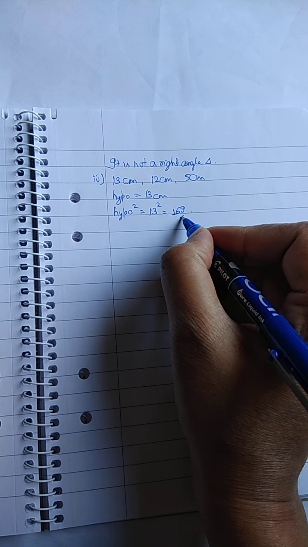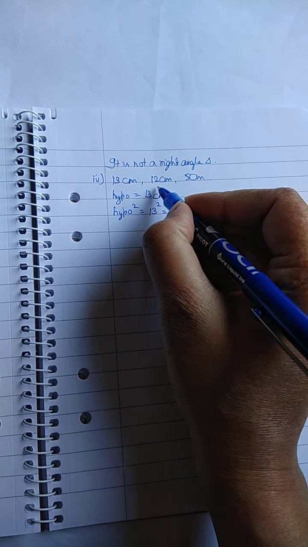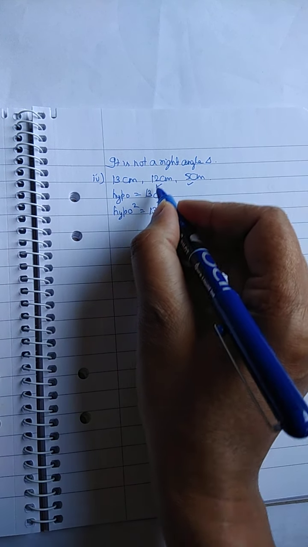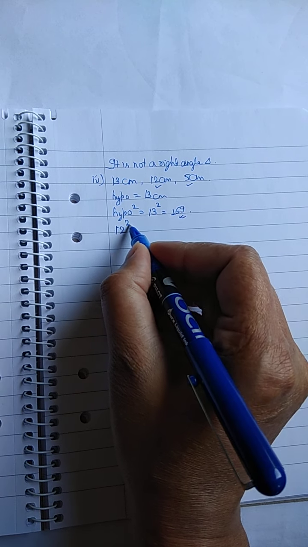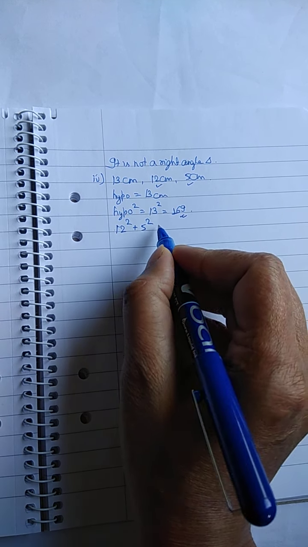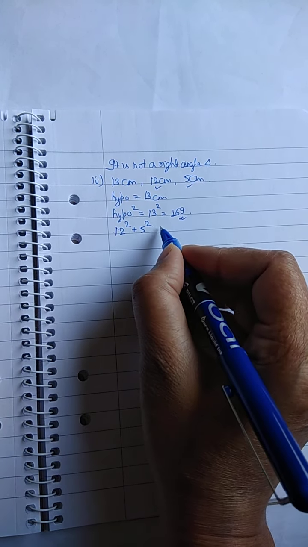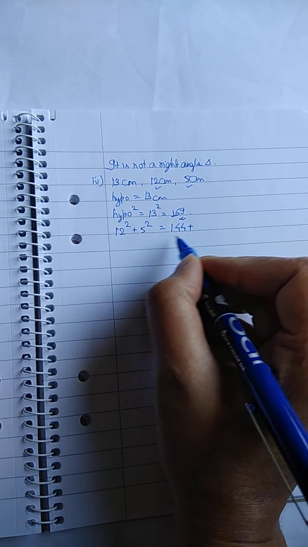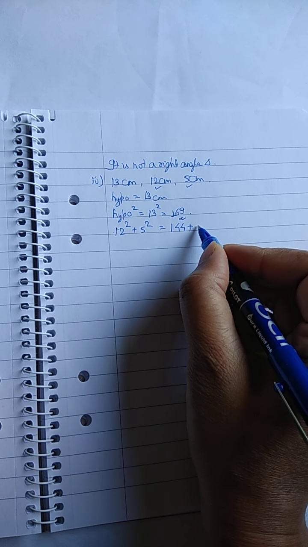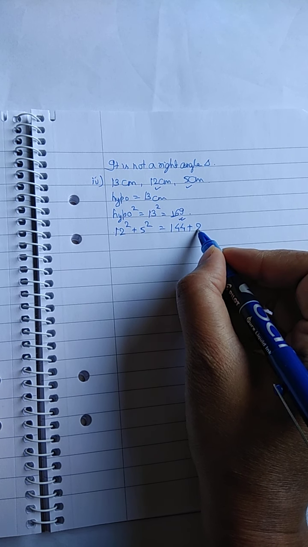So 169 should equal 12 square plus 5 square, the sum of the rest of the sides. 12 square is 144 plus 5 square is 25.